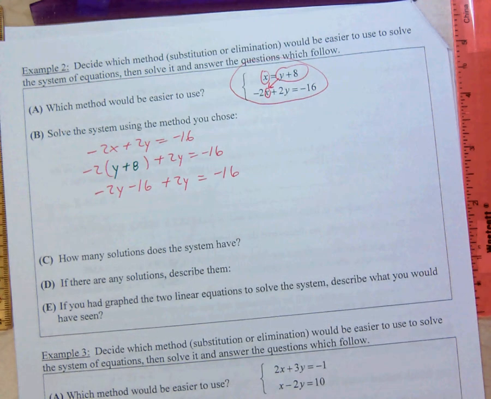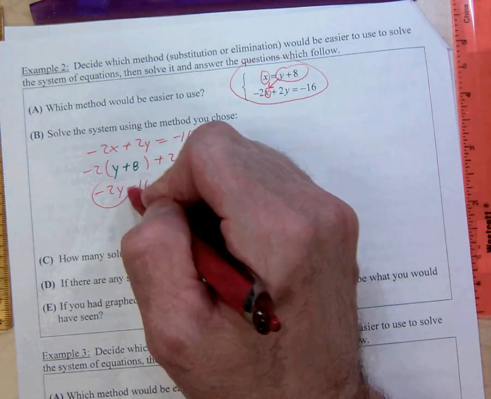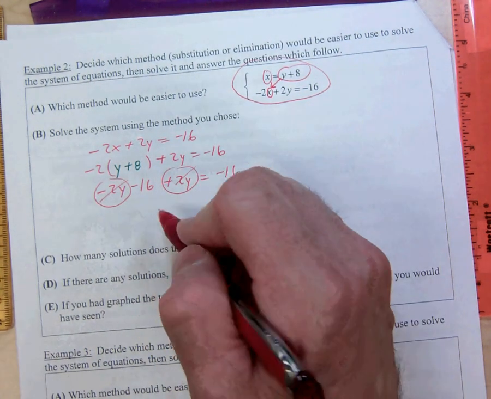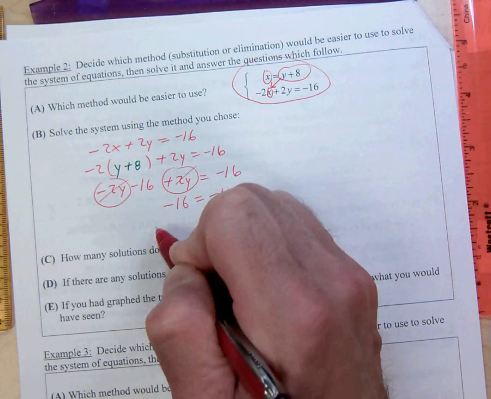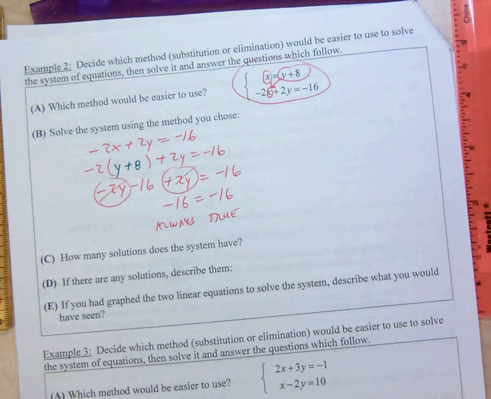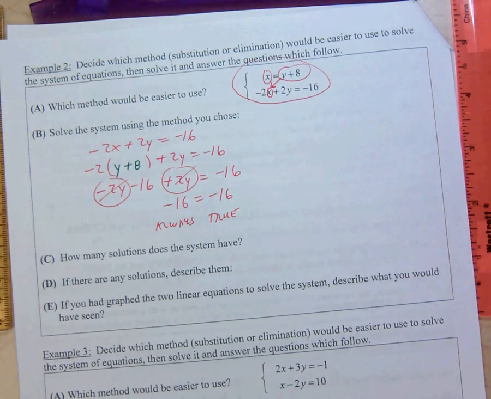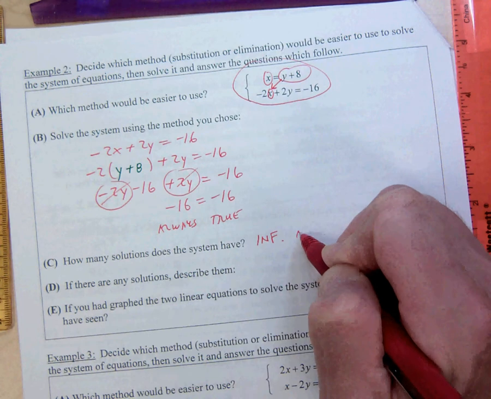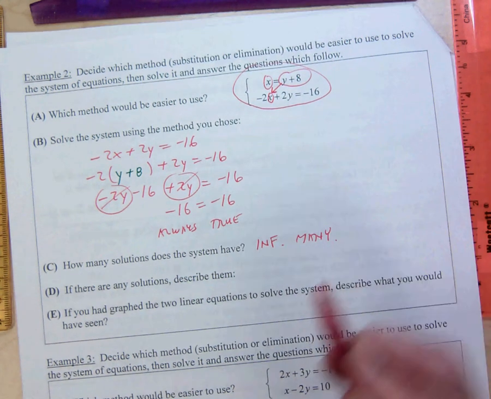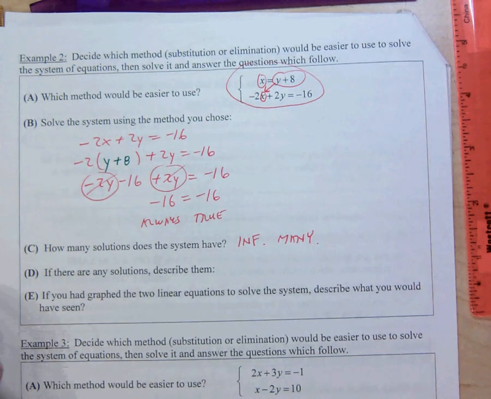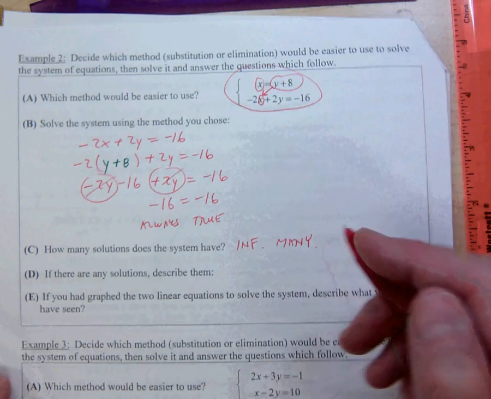No questions so far. Okay, when I go to combine those, I get what? 0. So they cancel out, and I end up with a statement that is what? Always true. So when you run into that with the variable being eliminated and a statement that's always true, you'd say what? It has how many solutions? Infinitely many. You substitute it into the second equation, then they become one equation, right? That's what happens when you substitute. Oh, yeah, there's a lot of solutions, exactly.